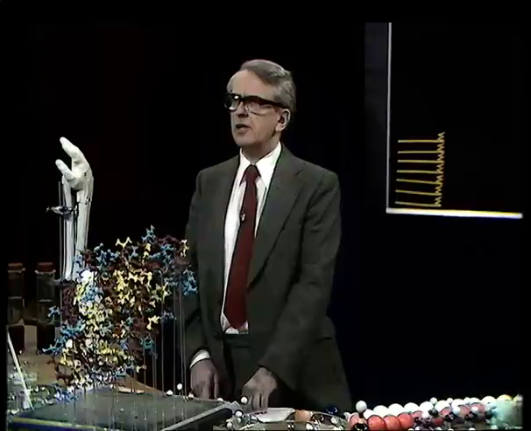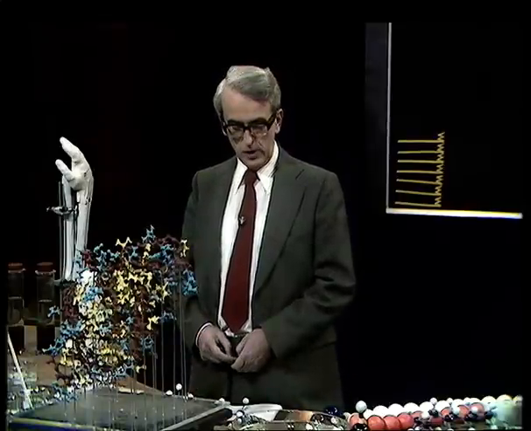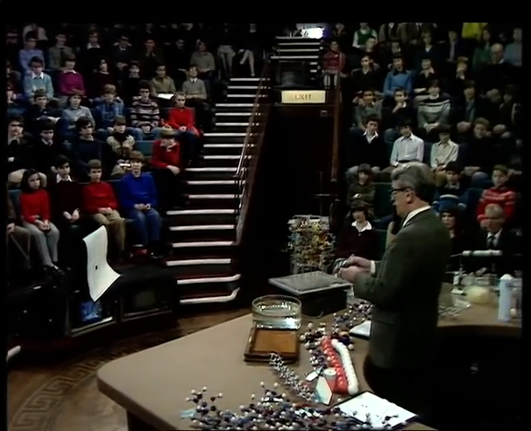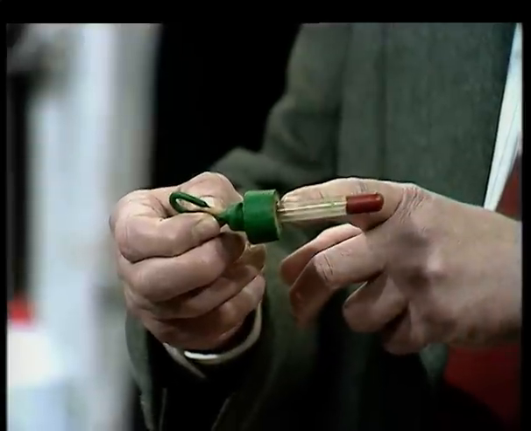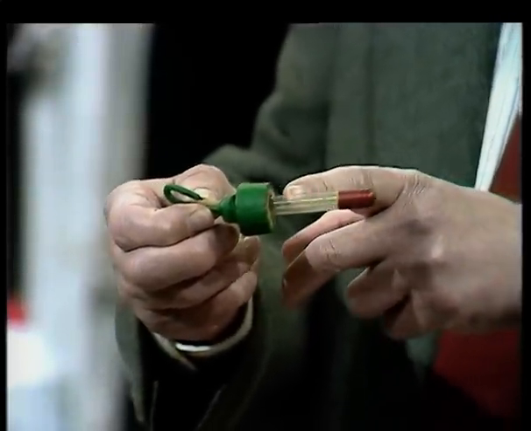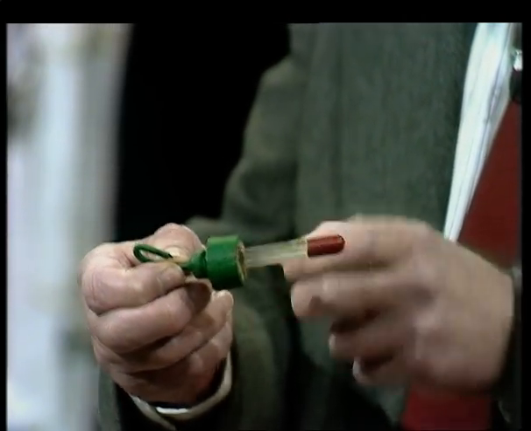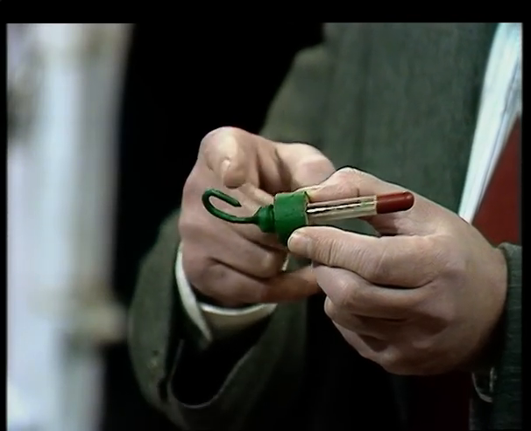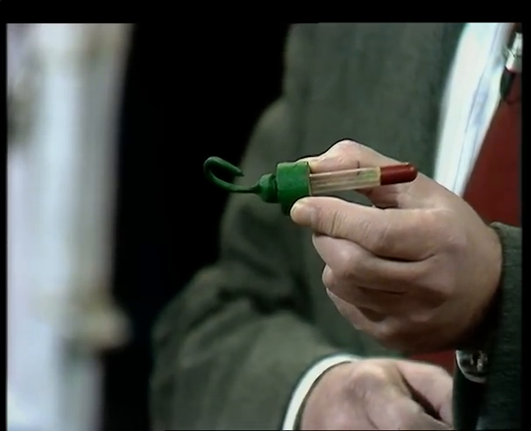I expect you've all been doing a lot of washing up lately. Have you ever stopped to wonder how soap or detergent works? Soap and detergent molecules are rather like this. It's a simple model. This end of the molecule likes to be in water. It's a polar molecule, like water itself. But this end of the molecule likes to be in grease. It's an oily molecule, like the compounds of carbon and hydrogen that we looked at.